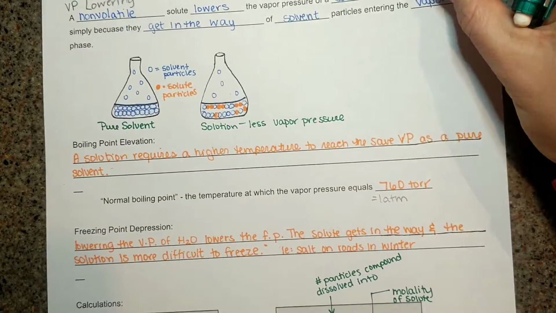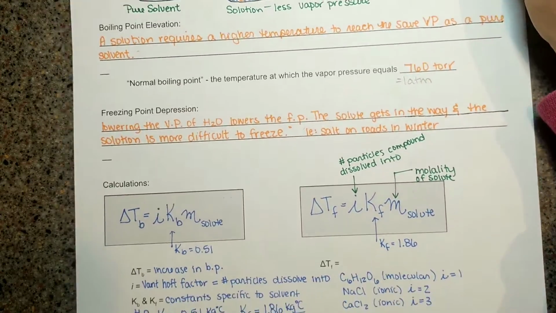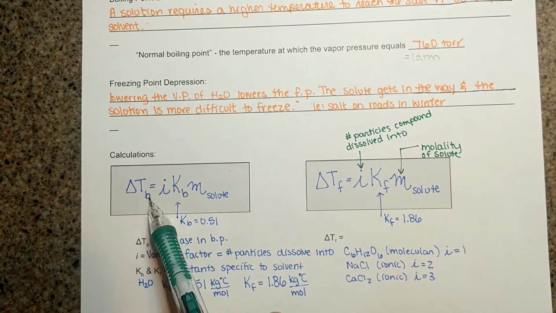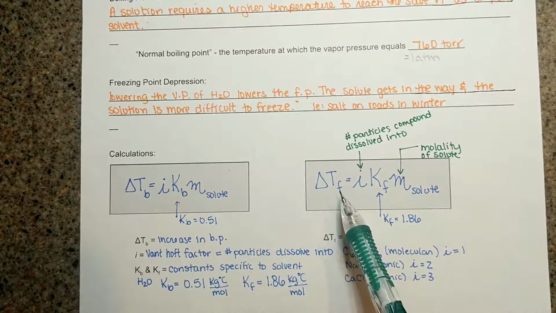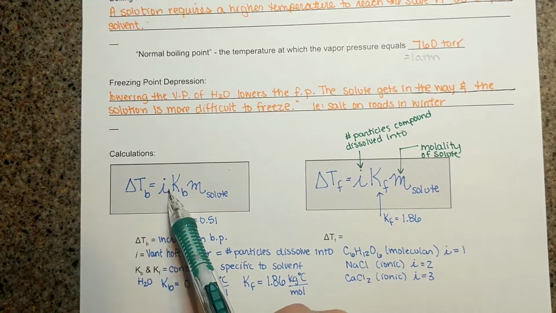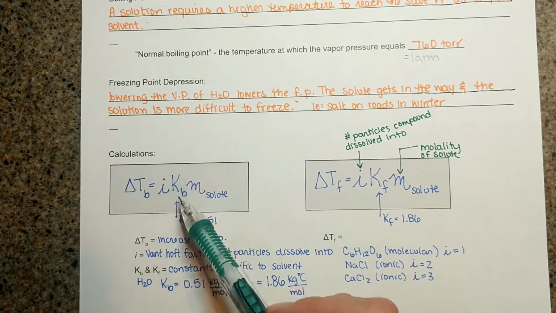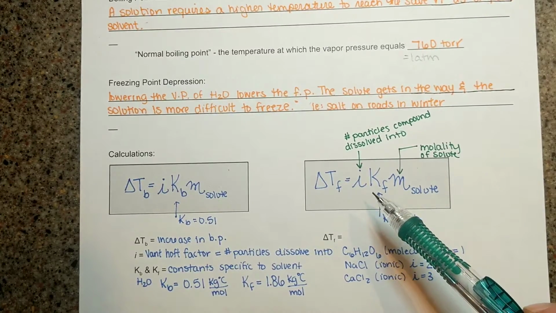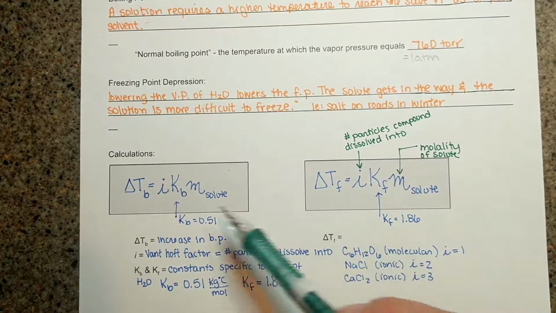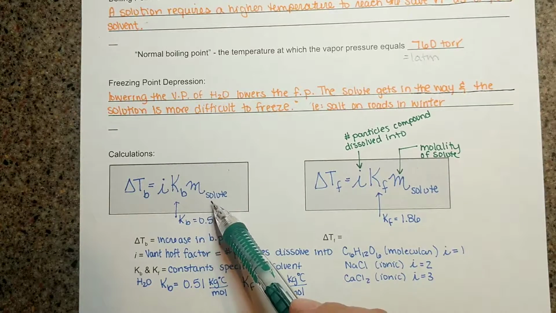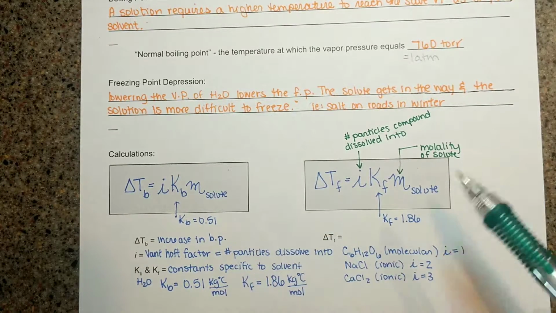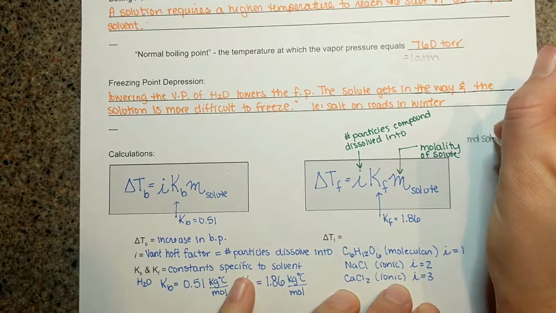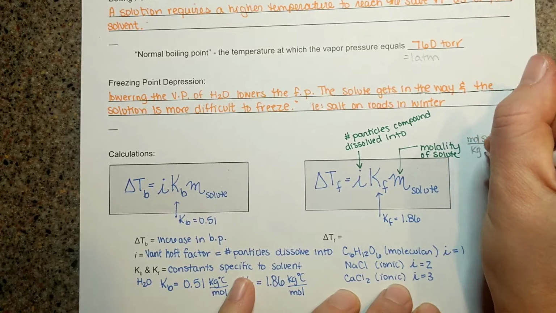We can determine actual changes in boiling point and changes in freezing point using our colligative property equation. Here, my change in temperature of the boiling point, my little b, or my change in temperature of my freezing point, is equal to i, which is my van 't Hoff factor, times Kb or Kf, which is your constant specific to the solvent. In our cases, we'll just look at water. And then m, which is our molality of our solute. Remember that molality of solute is our moles of solute per kilogram of solvent.